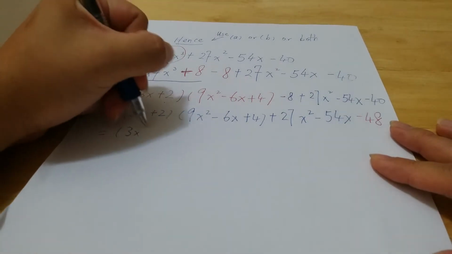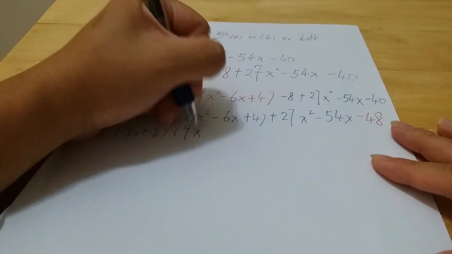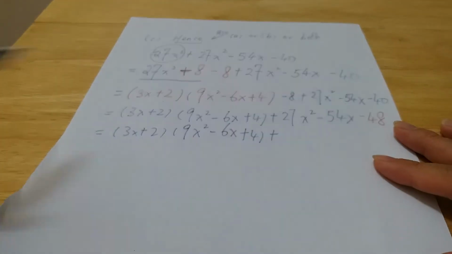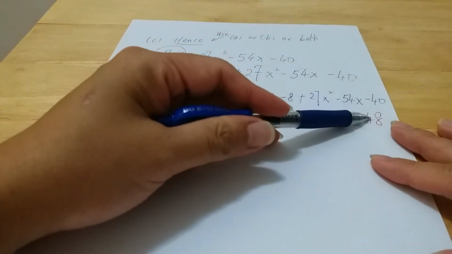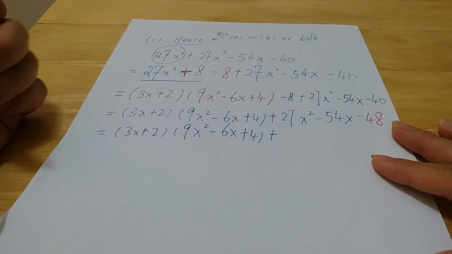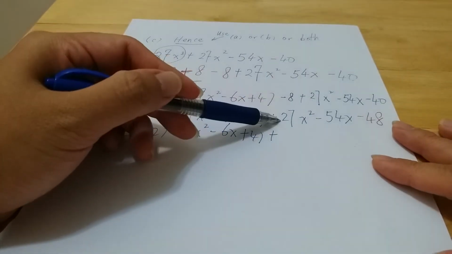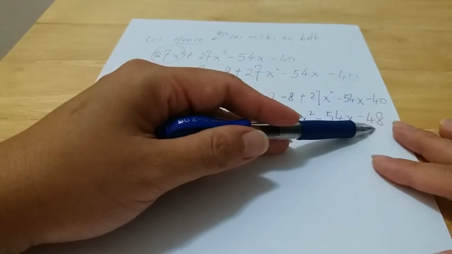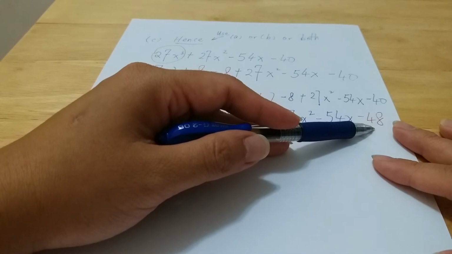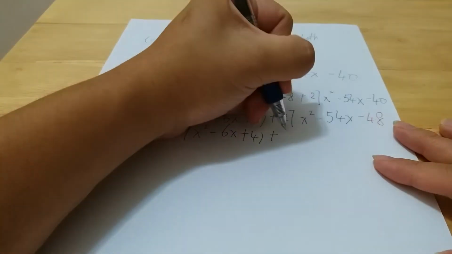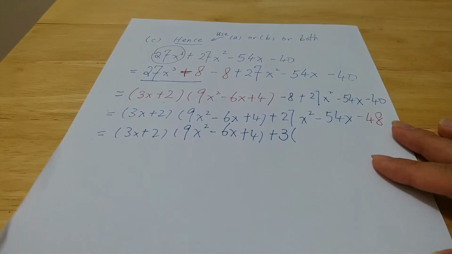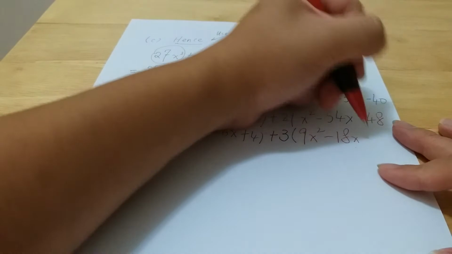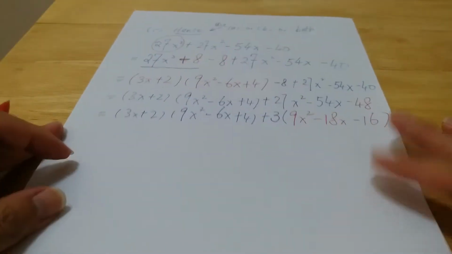Okay, 3x plus 2 times 9x squared minus 6x plus 4. Okay, now, for 27, for 54, for 48, you will find something that is 3. Because 3 times 9 will be 27, 3 times 18 will be 54, 3 times 16 will be 48. I'm so sorry about that. 3, okay, times 9x squared minus 18x minus 16. Okay, we got this one.